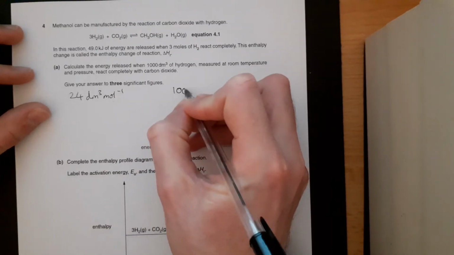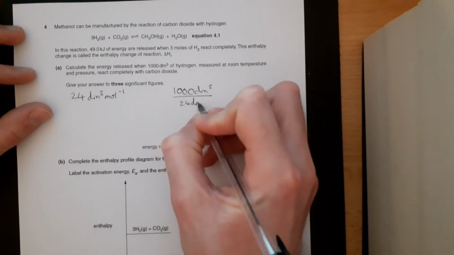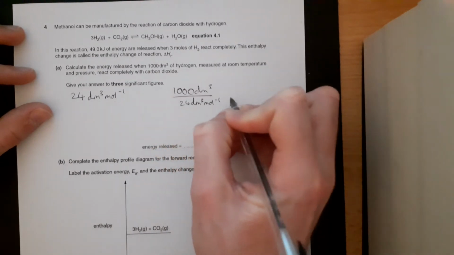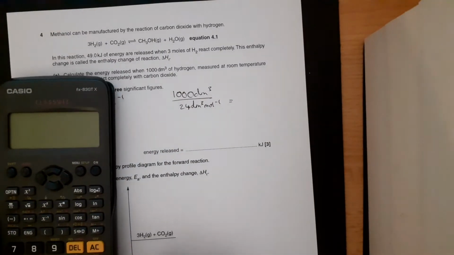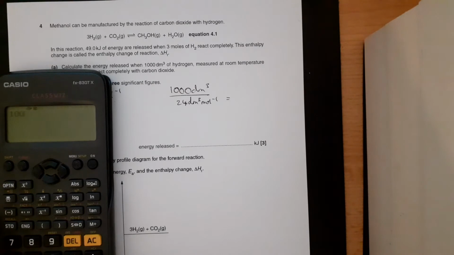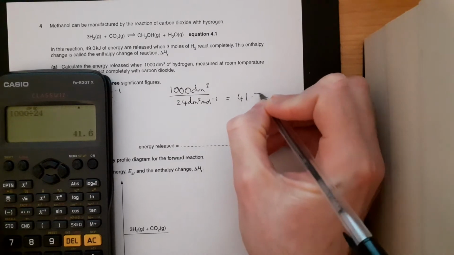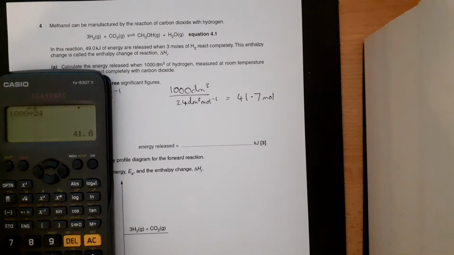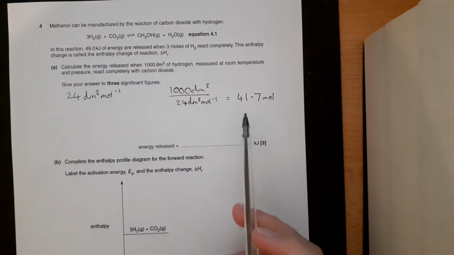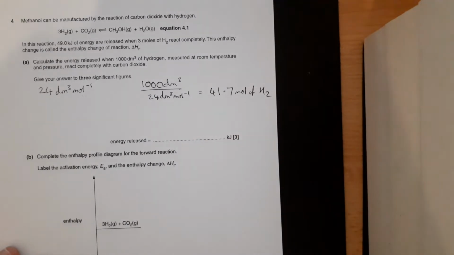So we can do 1,000 decimeters cubed divided by 24 decimeters cubed per mole. And that's going to tell us how many moles of hydrogen we've got. So 1,000 divided by 24, and it's 41.7, let's call it, moles. But I'm going to keep that number on the calculator. Okay, that's moles of hydrogen.